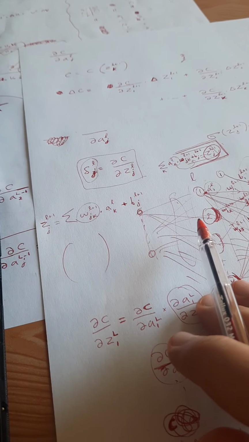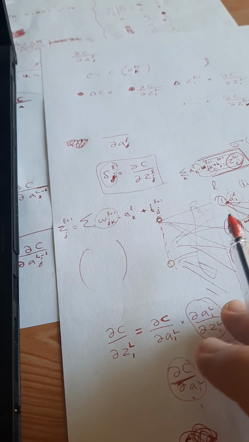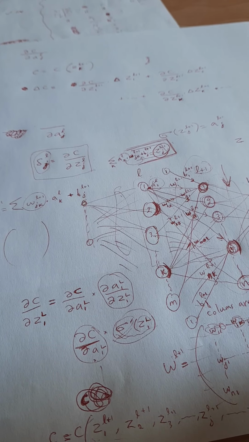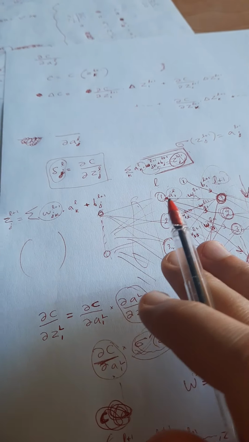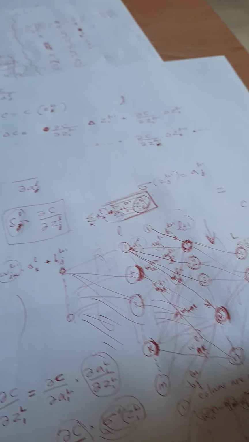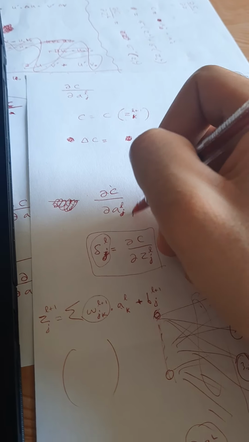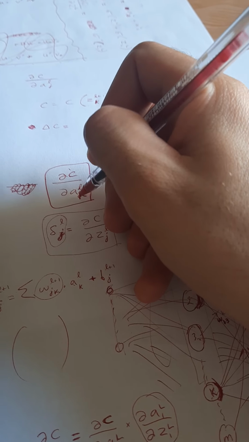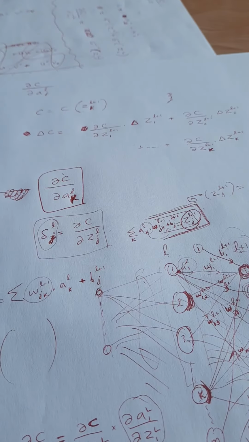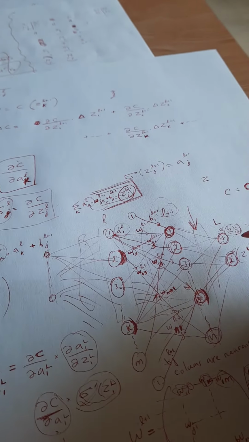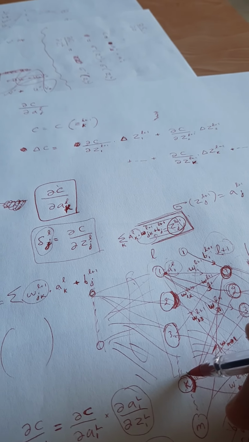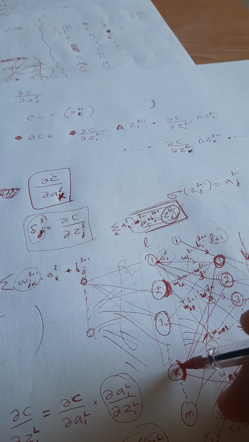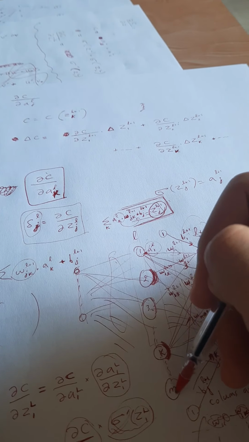Listen. We want to compute this, and I would like to say k, not j. We want to compute the partial derivative of the cost over the output value, the output of the neuron k in the layer L. Okay.